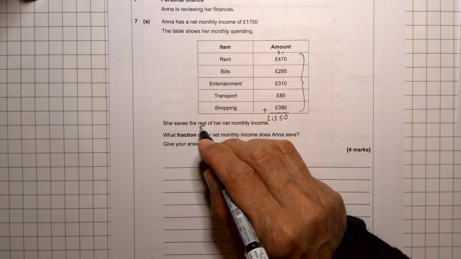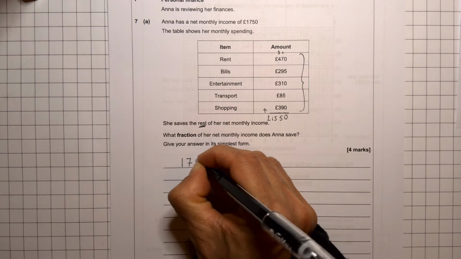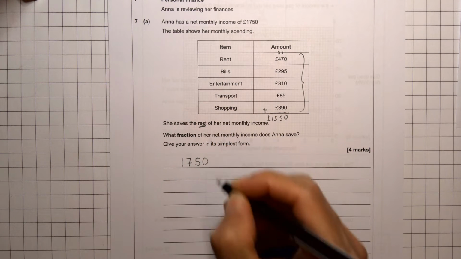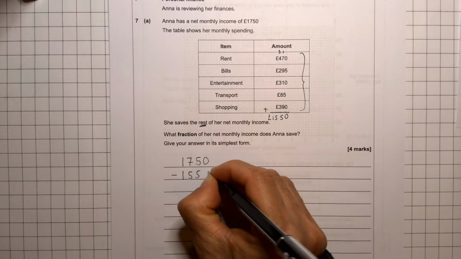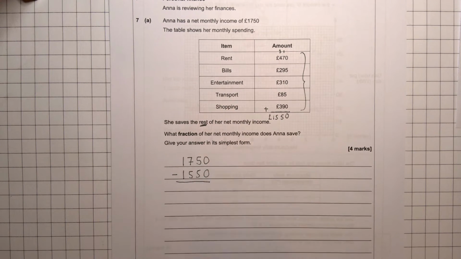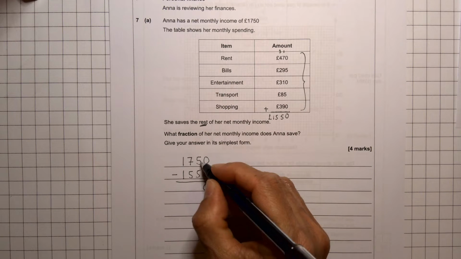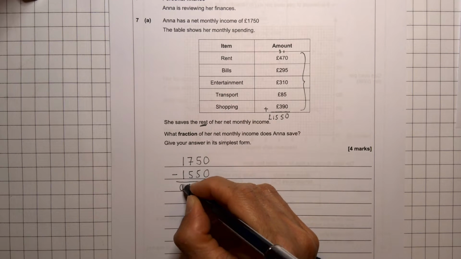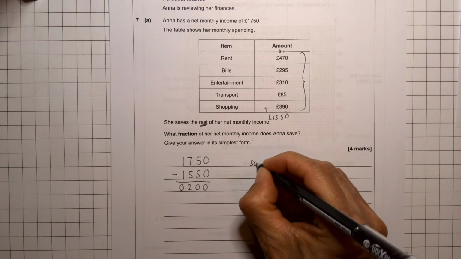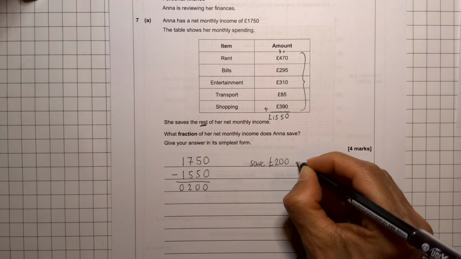Okay? But we want to find out how much she saves, and that's what's left over. In other words, what's left over. So if she has an income of 1,750 and she's spending 1,550, we can see how much she saves because she basically is a subtraction of what's left over. 7 take away 5 is 2. So she's basically saving £200 every month.